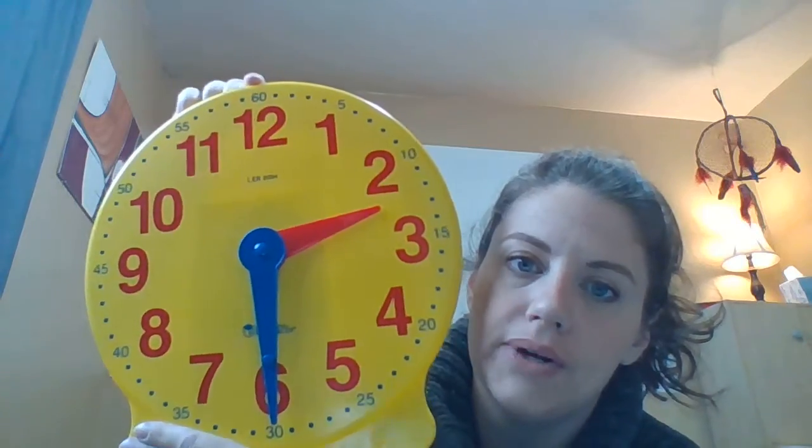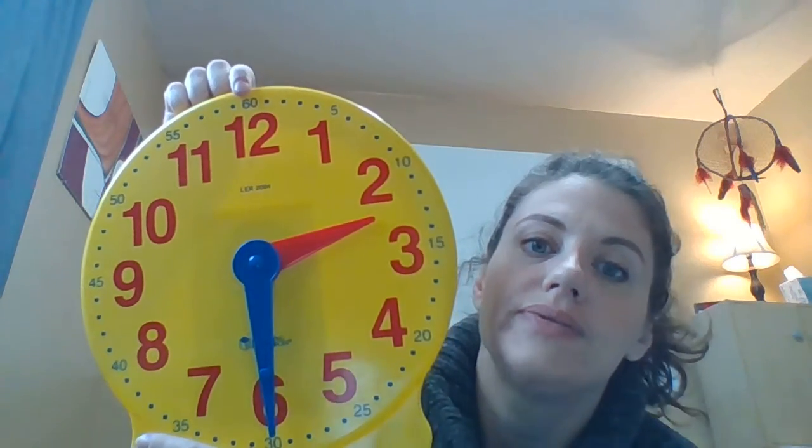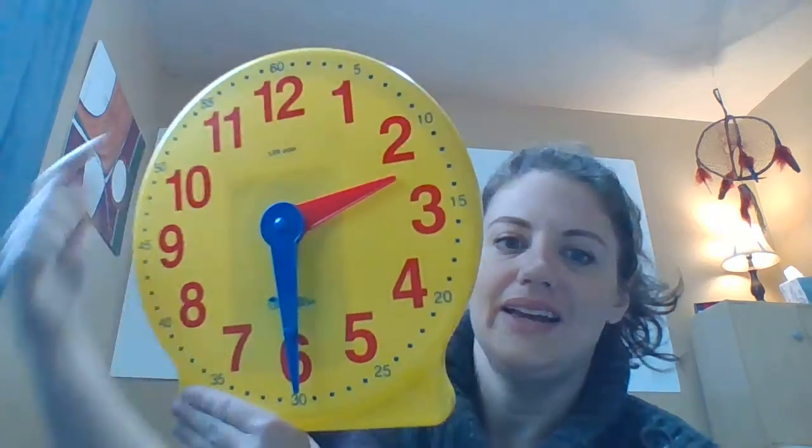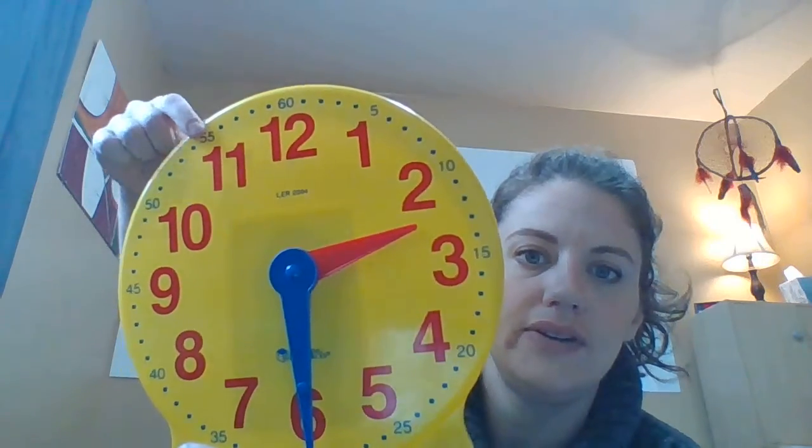So if we start up at the 12 and we count around the clock by 5s, then we can figure out, without having to memorize, what number each number stands for. Okay, so the 1 stands for the 5, 10, 15, 20, 25, 30, 35, 40, 45, 50, 55, 60, or o'clock, or 00.